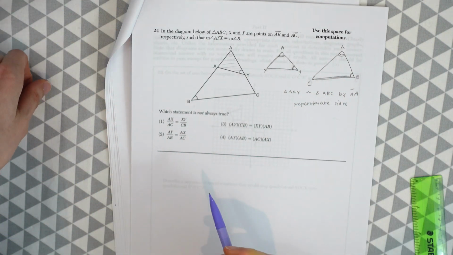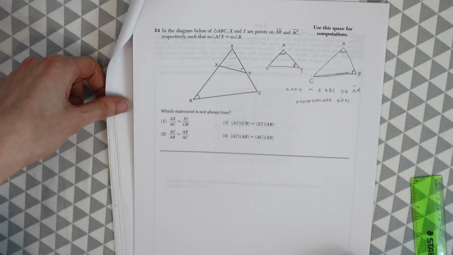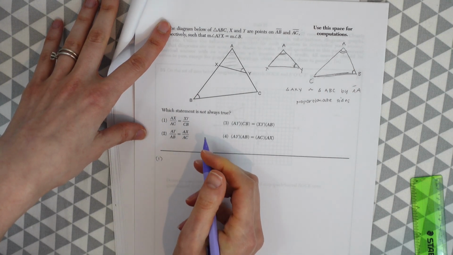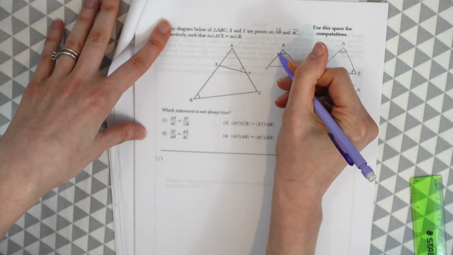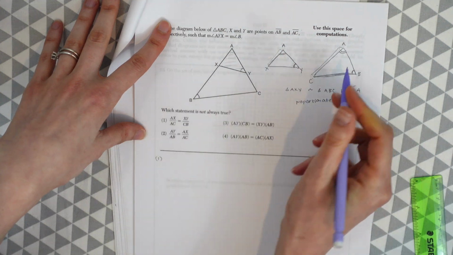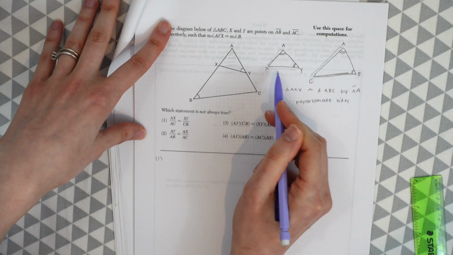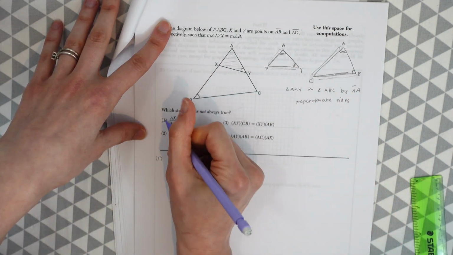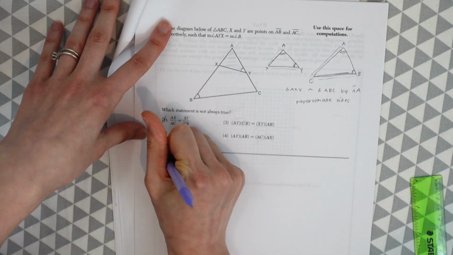So now let's look at our question, which statement is not always true? So let's go one by one and see which makes sense. So choice 1, we're saying AX over here to AC over here is equal to XY, the base, to the base of the other triangle. So that works out. So since it is true, it's actually not going to be our answer.